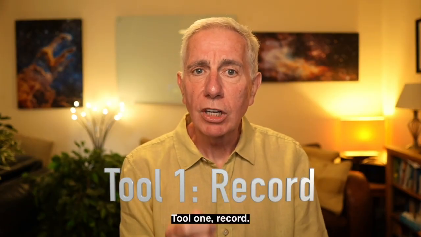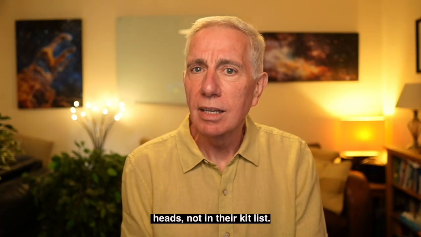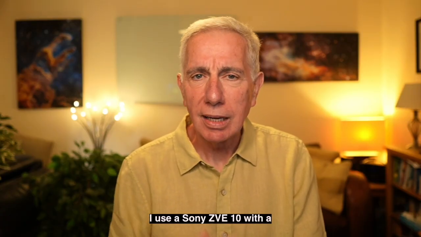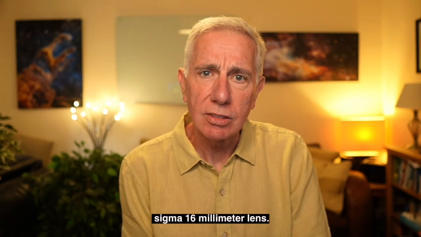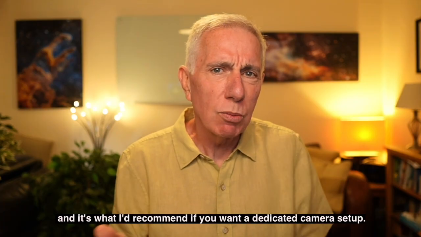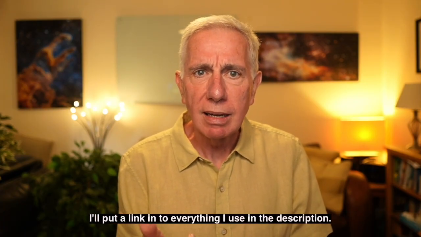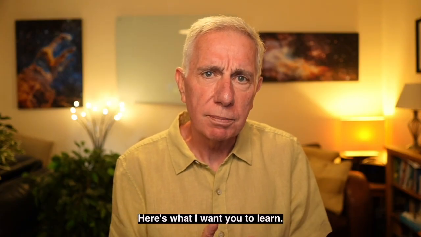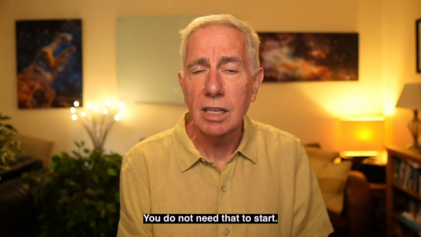Tool 1, record. The barrier here is almost always in people's heads, not in their kit list. I use a Sony ZV-E10 with a Sigma 16mm lens. It's a brilliant little camera that punches well above its price point, and it's what I'd recommend if you want a dedicated camera setup. I'll put a link in to everything I use in the description. But here's what I want you to learn. You do not need that to start.